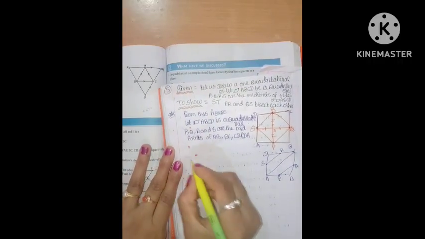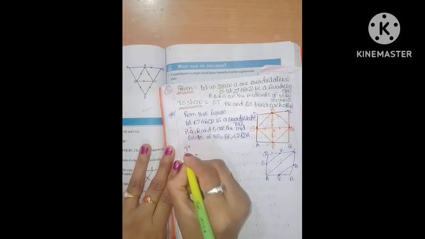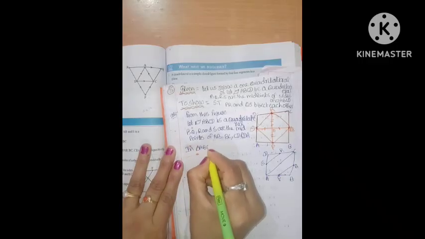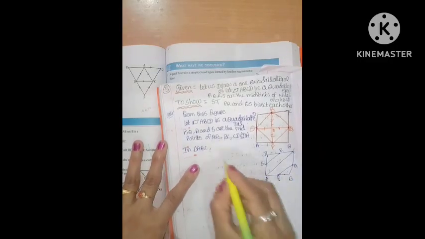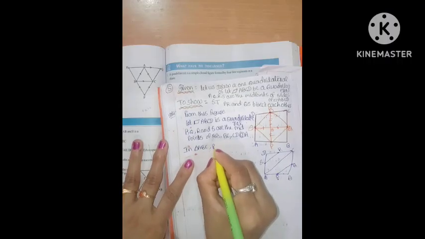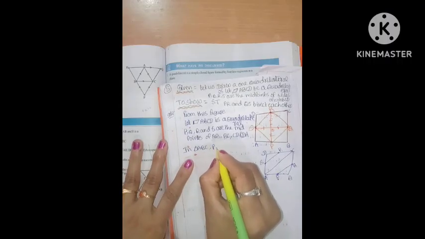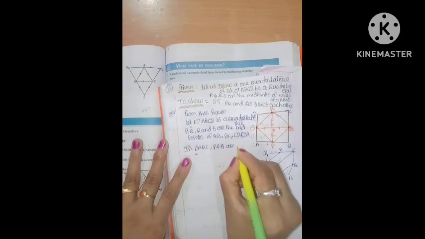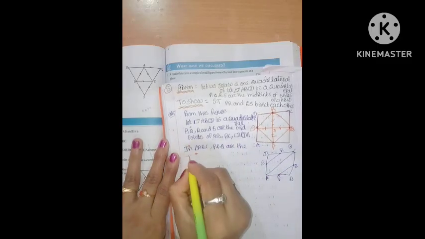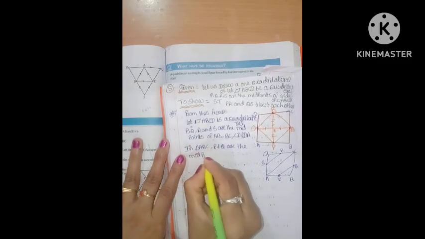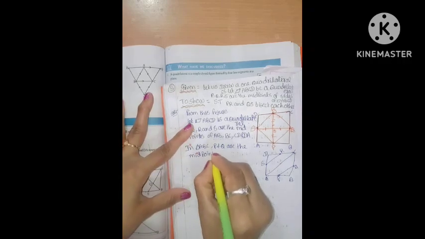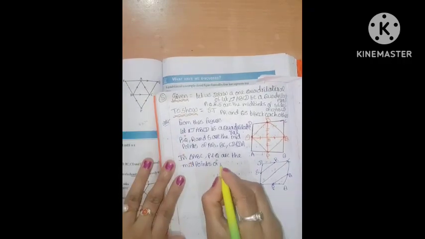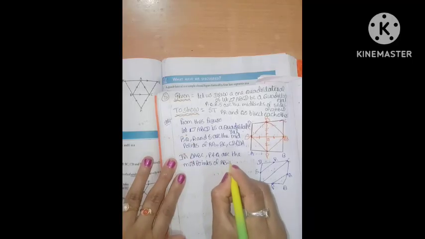First consider triangle ABC. P and Q are the midpoints of sides AB and BC.